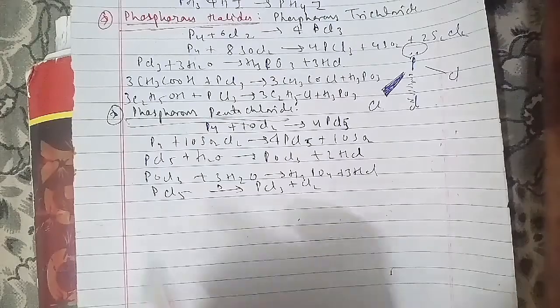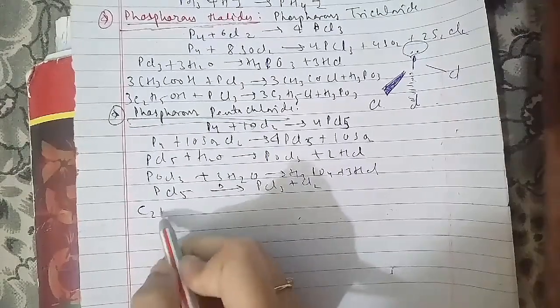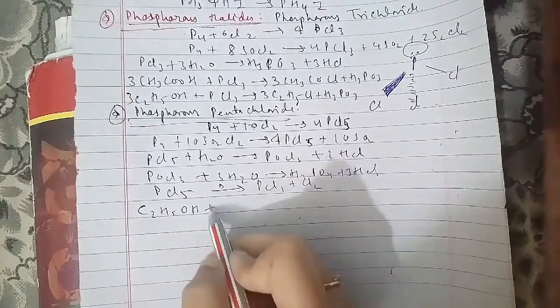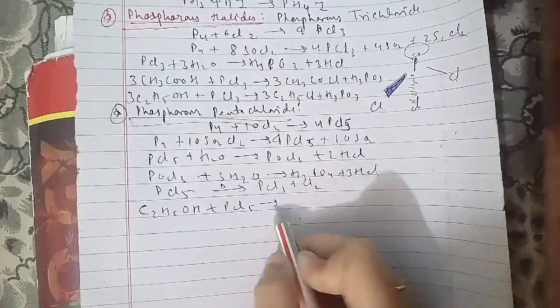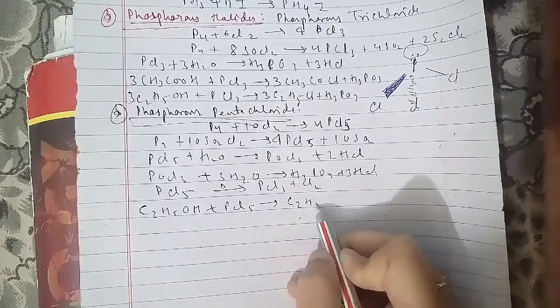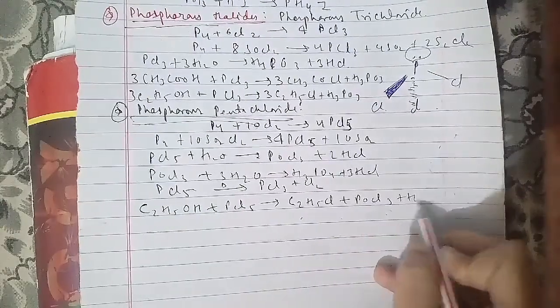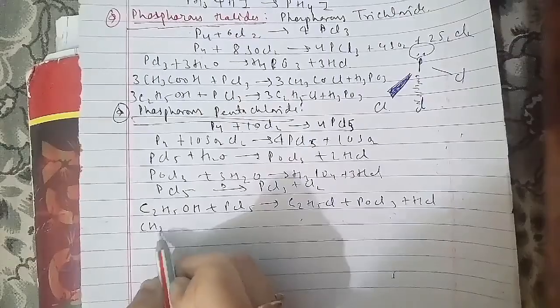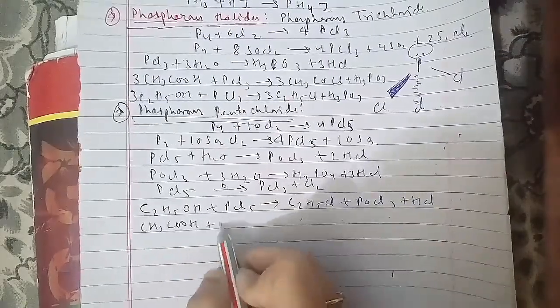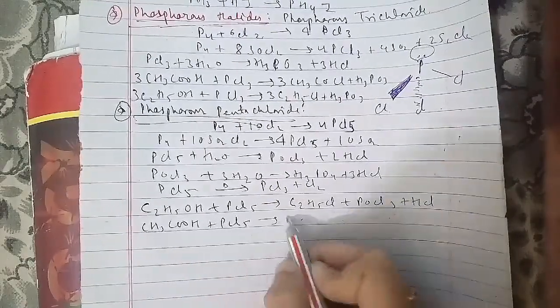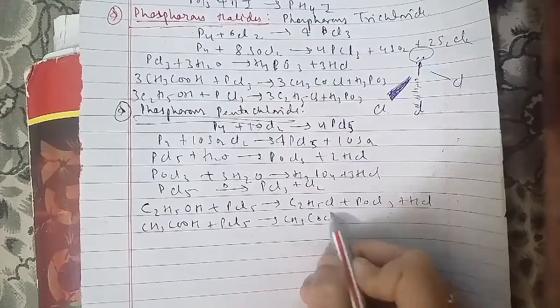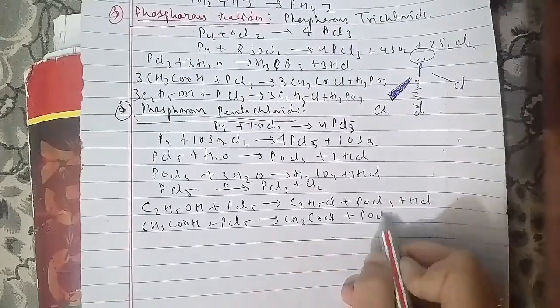C2H5OH plus PCl5 will give C2H5Cl plus POCl3 plus HCl. CH3COOH plus PCl5 will give CH3COCl plus POCl3 plus HCl.